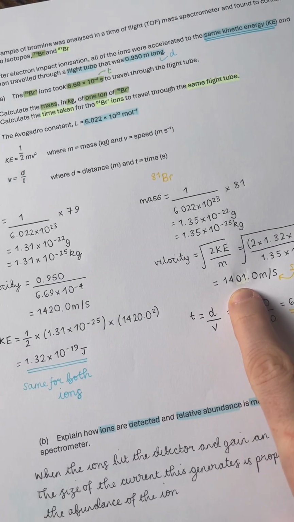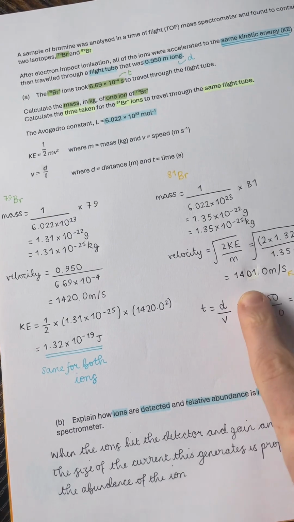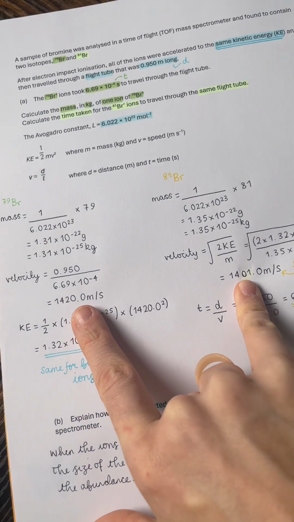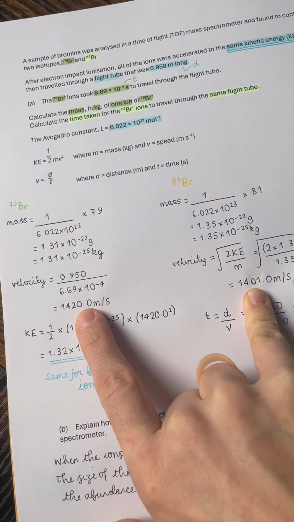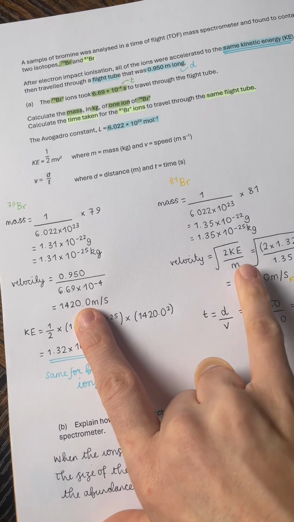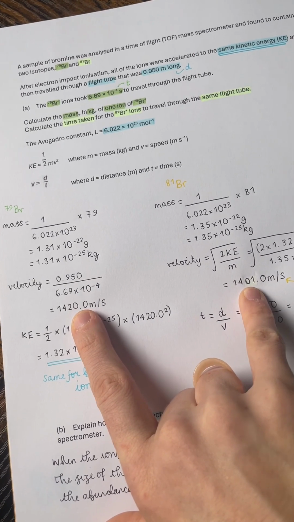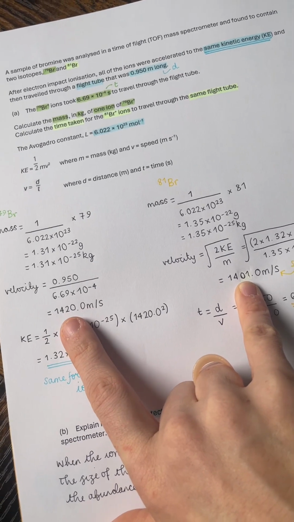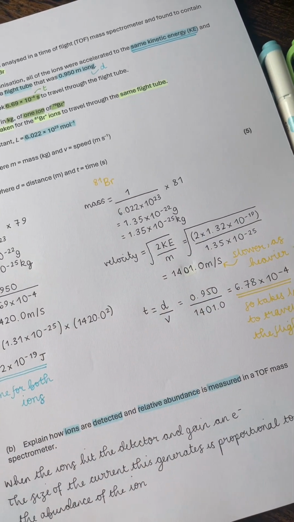Now, just to compare that to the previous ion, because with questions like this, it would be a good way to see whether you were on track or not. The 81 ion is slightly heavier because it's got 2 extra neutrons, and therefore you would expect it to move more slowly down the flight tube, which is what the velocity is telling us. It covers fewer meters per second than the lighter one. So it's slower as it's heavier. Smiley face, that makes sense.